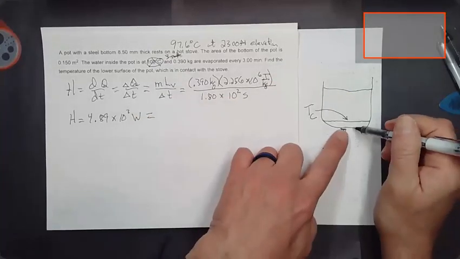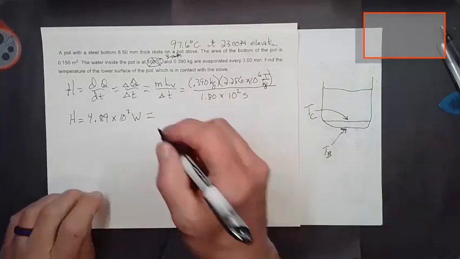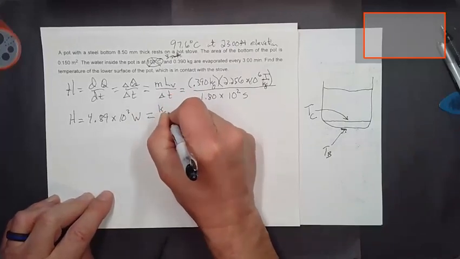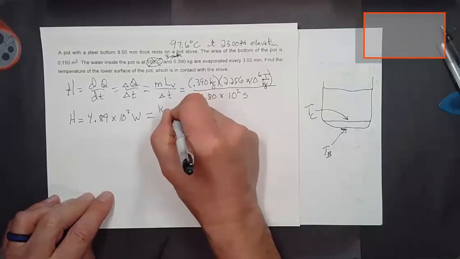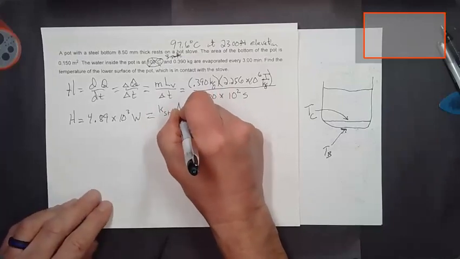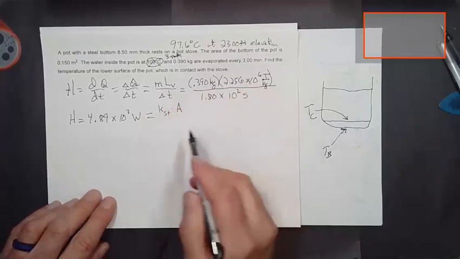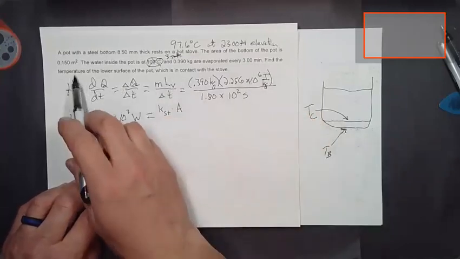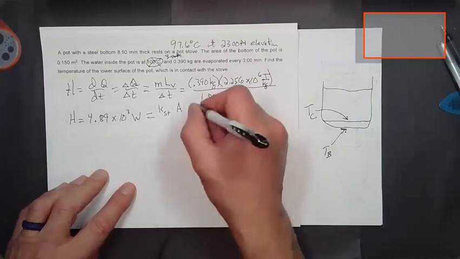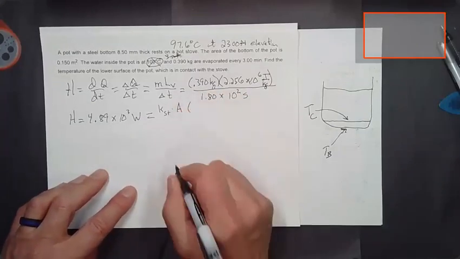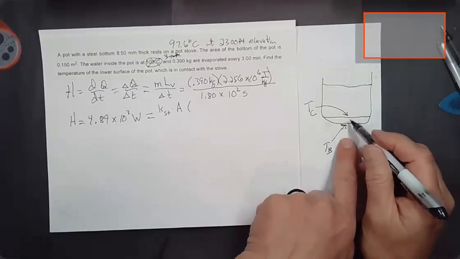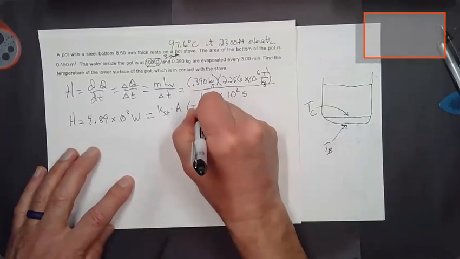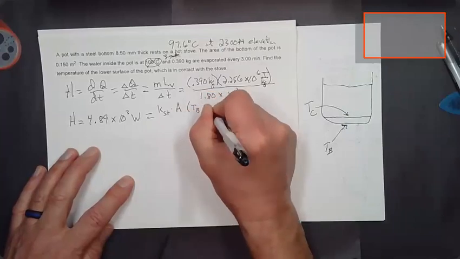Well, it's the heat that's flowing through the bottom of the pan. So I'll have to have the thermal conductivity of steel times the area of the bottom of the pan, which we figured out here somewhere, I think. Or maybe we're given it, 0.150 meters squared, times the TH minus T cold, that's the bottom minus the top, and that'll be the temperature of the bottom is what we're trying to find.